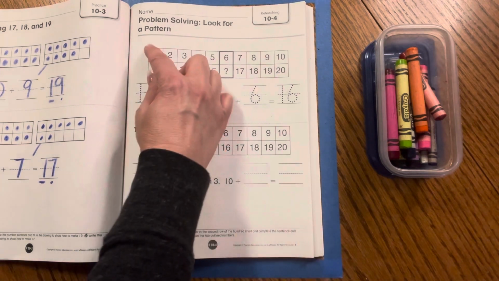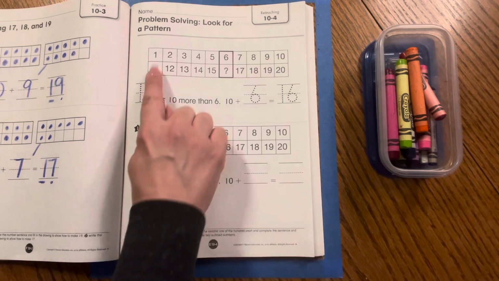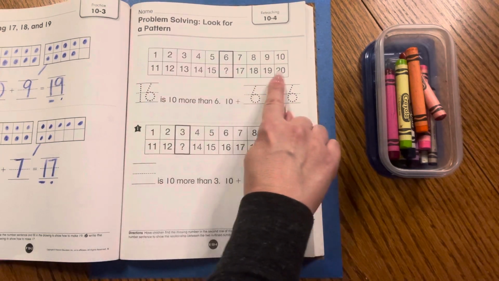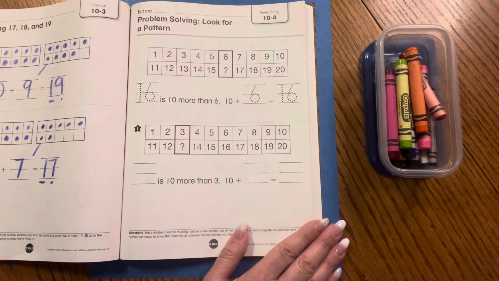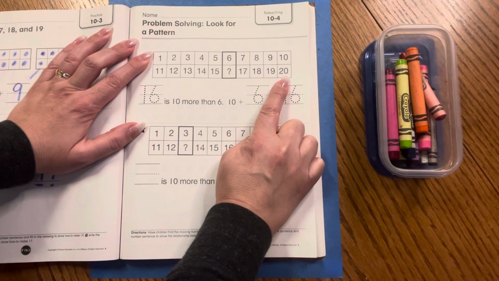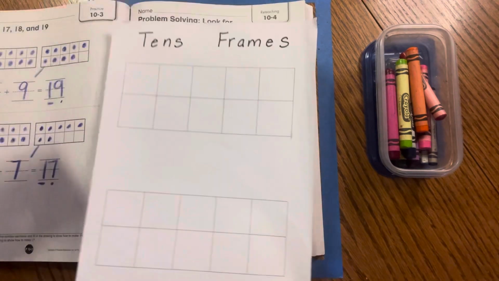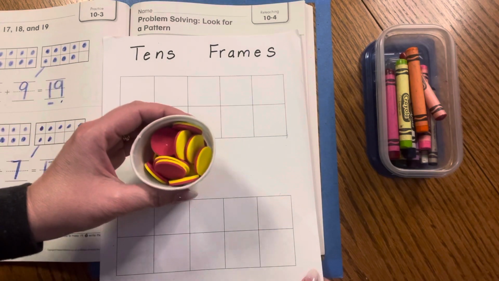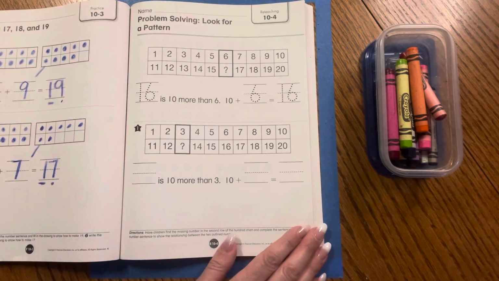We're going to take a look at part of a hundreds chart, and we're going to start looking for patterns that we can see in the rows and in the columns of our charts. We're going to take a look at 1 through 20 today, and then we're going to use our 10 frame and our dots to model what these patterns look like, okay?